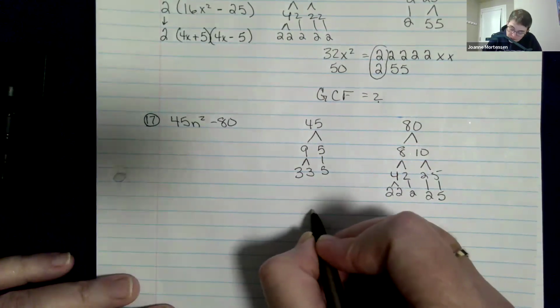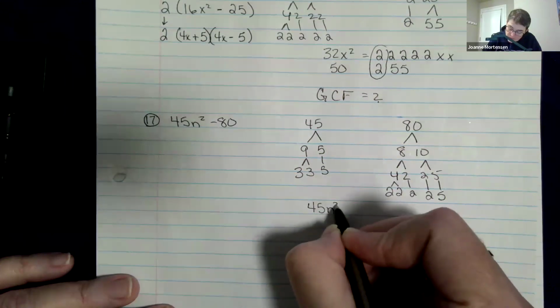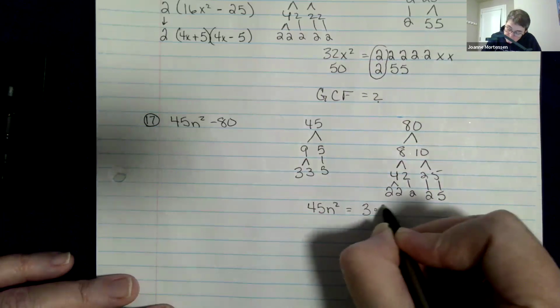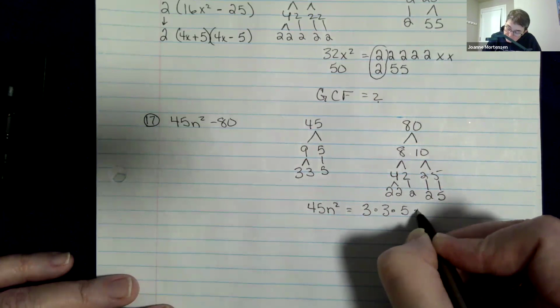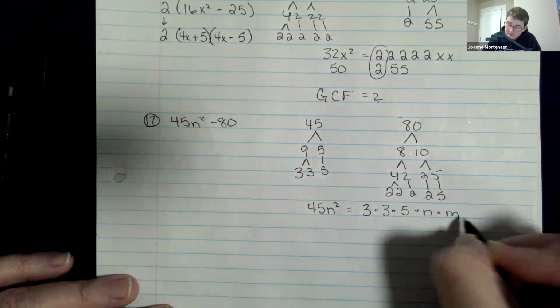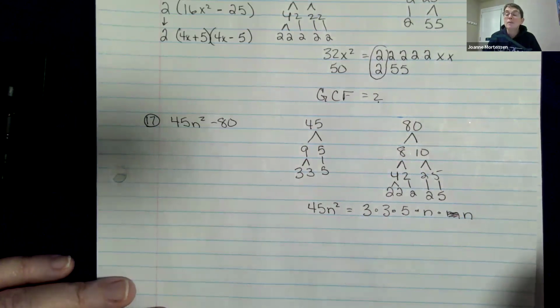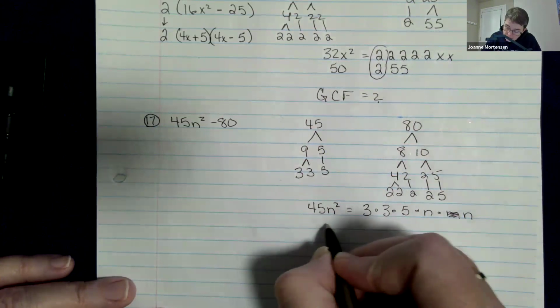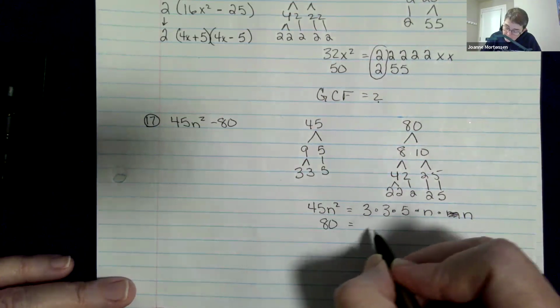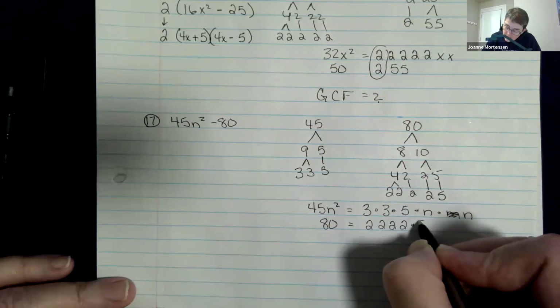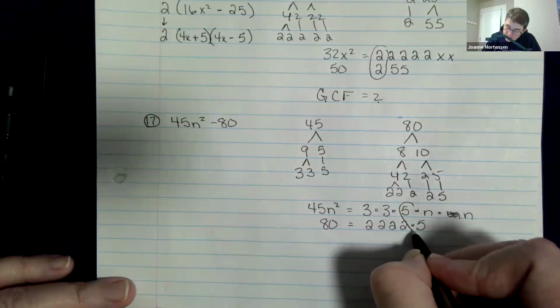Oh yeah, we write them one over top of the other. 45n squared is equal to 3 times 3 times 5, and 80 is equal to 2 times 2 times 2 times 2 and 5. So there is a greatest common factor.